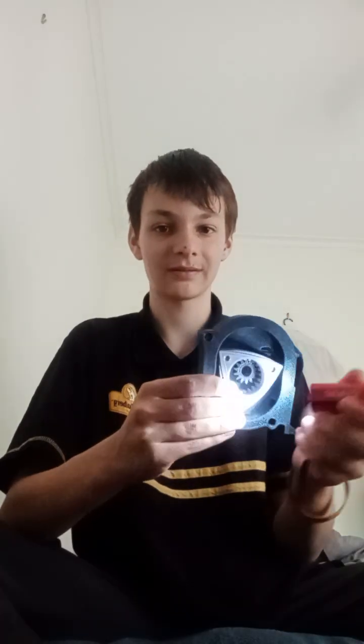I'll use my torch here. It doesn't want to work. So there's a port here. Air and fuel will come in through that port, and it will suck it in. The rotor will spin around this face.